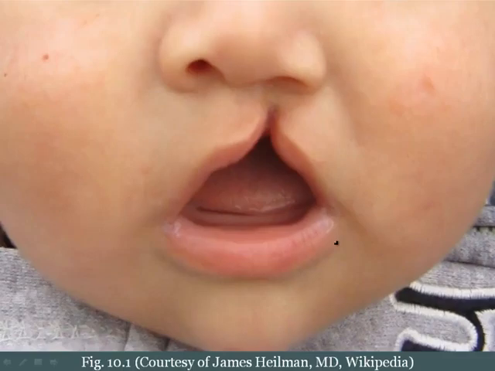Here's what a cleft lip and palate looks like. We're all familiar with this image, and this is a classic image here of a cleft lip, and underlying it is most likely a cleft palate.